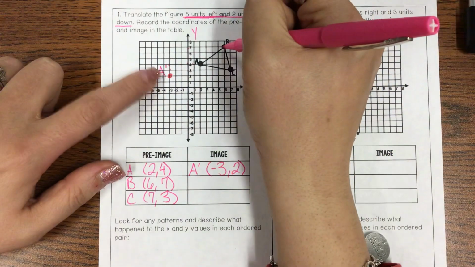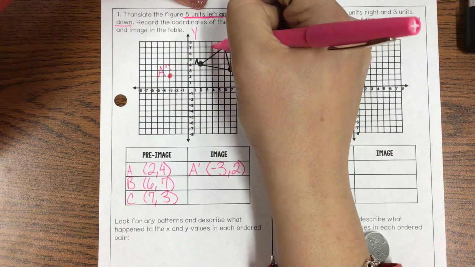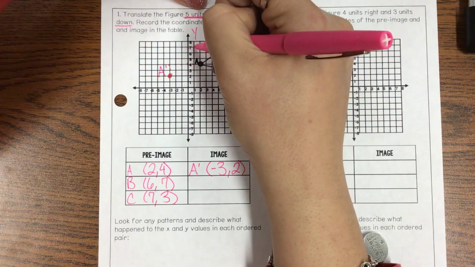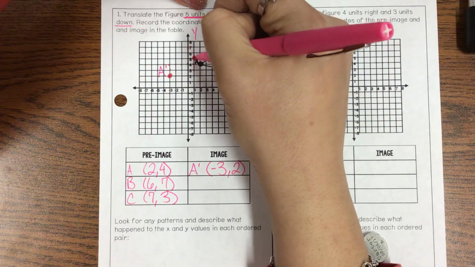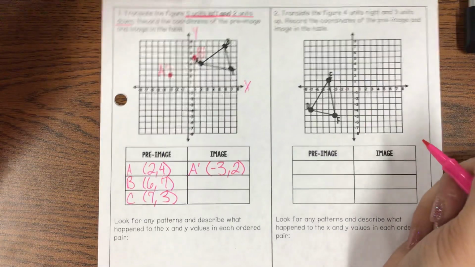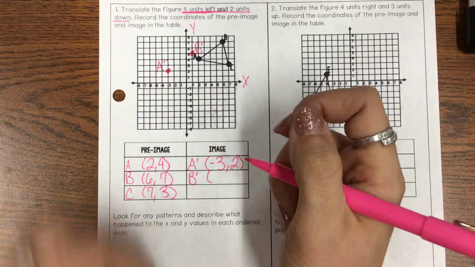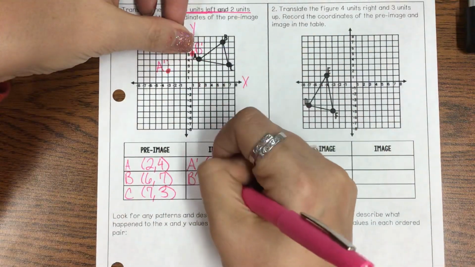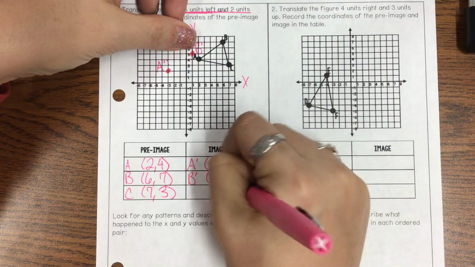We're going to do the same thing for B. Put your pencil on B. We're going to go 5 boxes left: 1, 2, 3, 4, 5. 2 boxes down: 1, 2. Make a dot. I started with B, so that's going to be B with an apostrophe, B prime, my new B. My X coordinate for that is 1, comma, my Y number is 5.